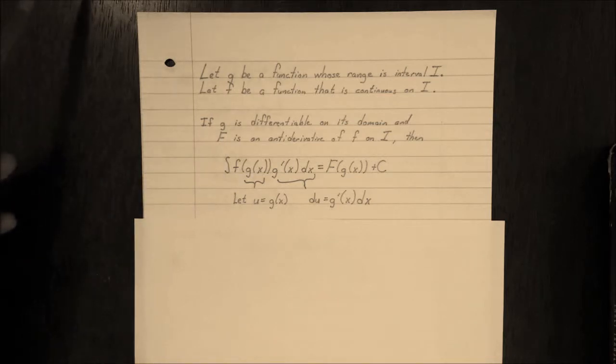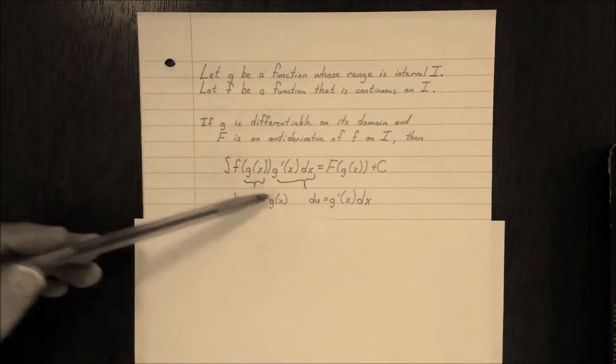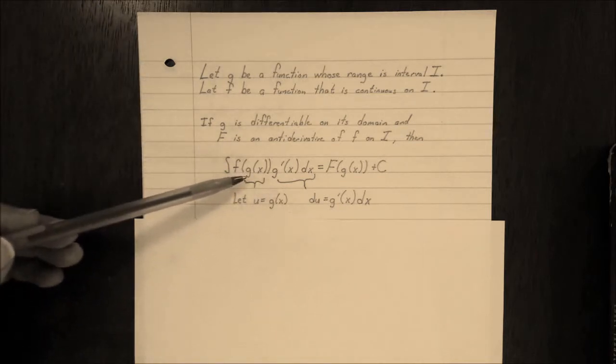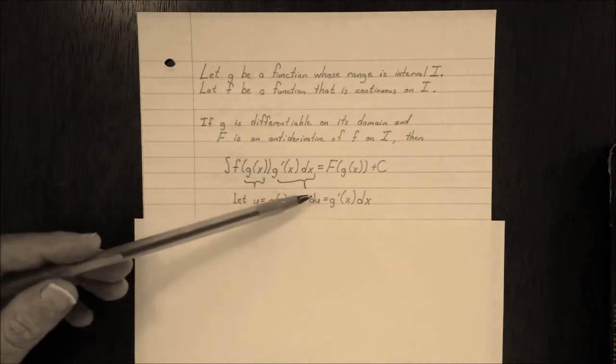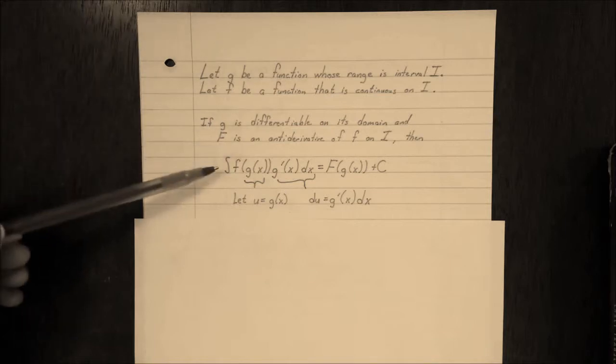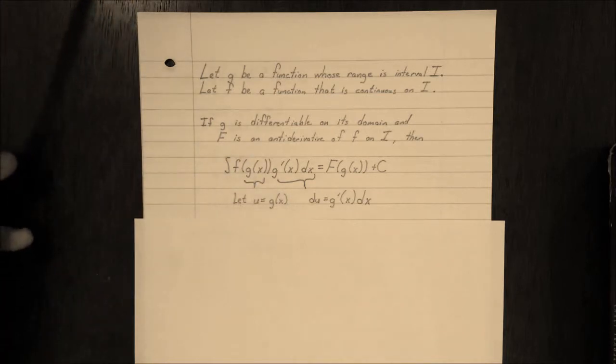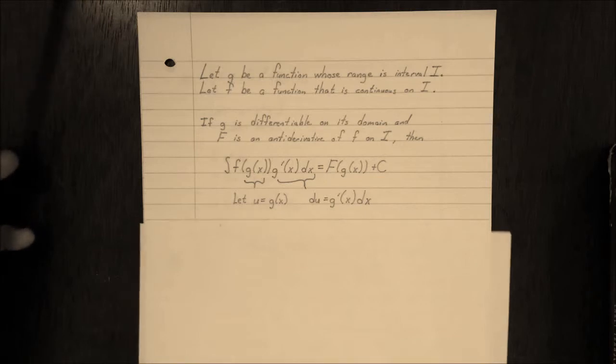What I'm basically going to do in this sort of situation is change g of x to u, and then we can find the derivative of that and use that with dx to be du. And if we can simplify the integral into something we can solve in terms of u and du, then we can find the answer to that.